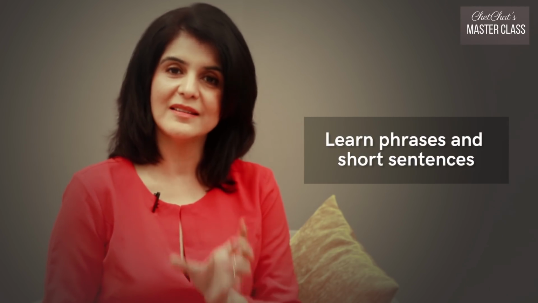Another tip for reading is to sometimes pick up entire phrases because those come in handy. For example, I just said those come in handy, or he went over the top. He's more likely to do this or that. Okay, so you get the drift. Try to pick up these short 3 or 4 word phrases that you can insert into your sentences.